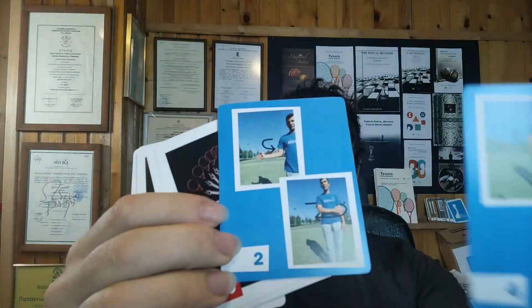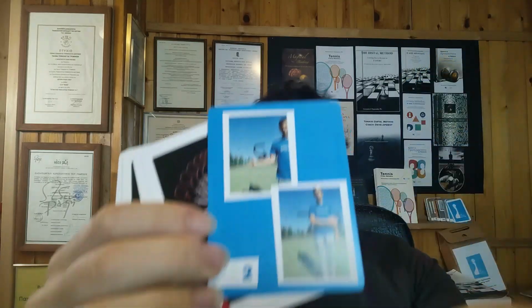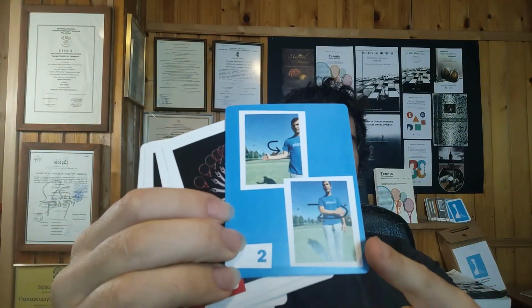So these cards are, for example, these ones. For example, internal and external rotation of the shoulder.